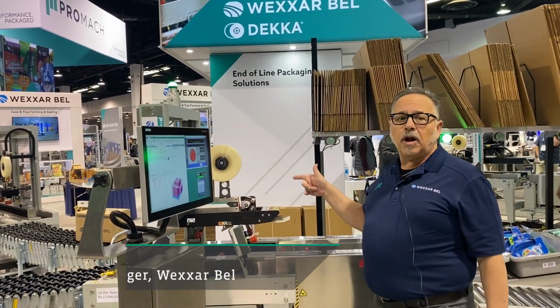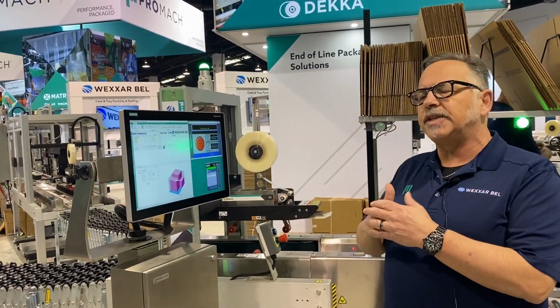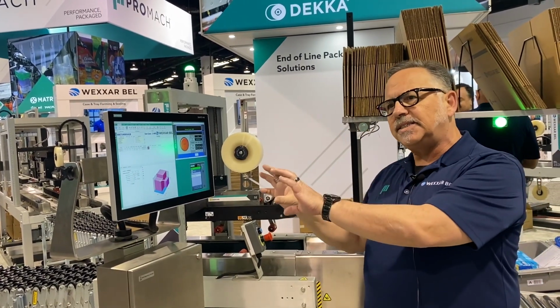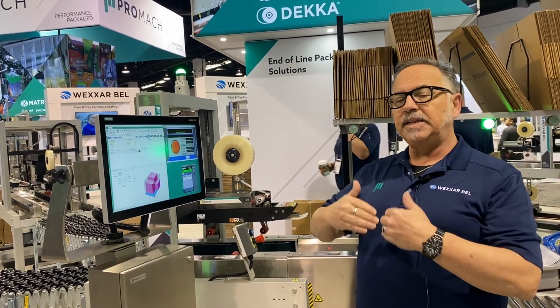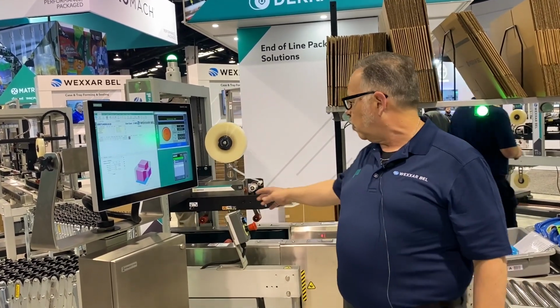Today we're going to take a look at our 5150E with the Smart Select software. Smart Select allows you to look at the contents of your order and then look at the cases that you have in your inventory and tell the operator what the case should be used to fill the particular order.